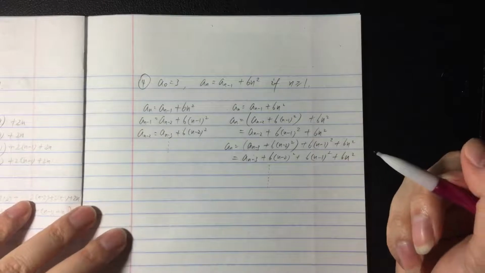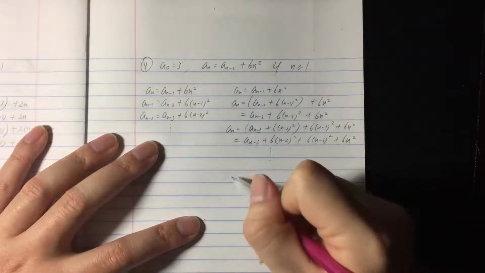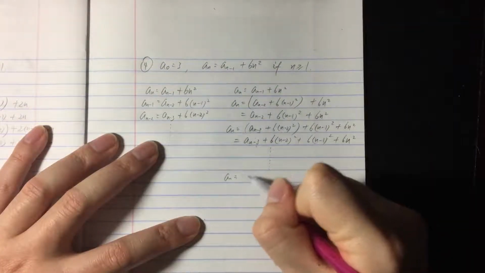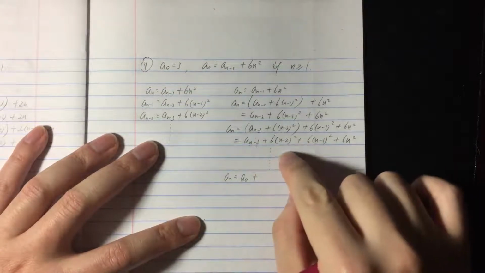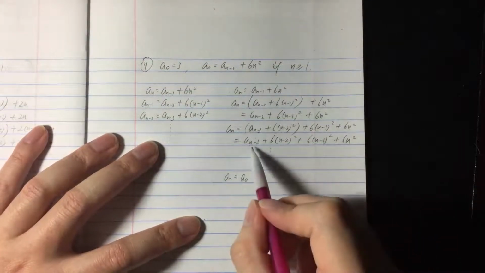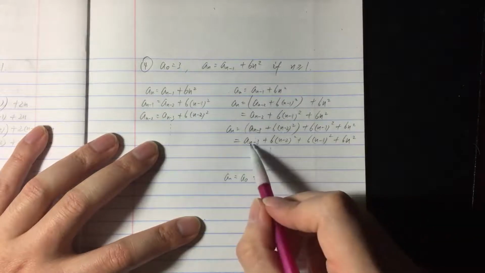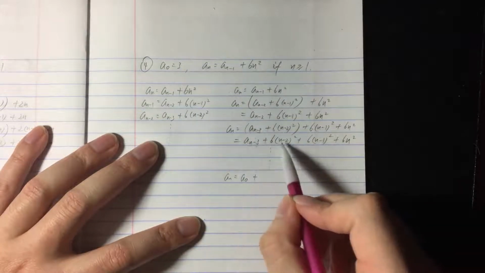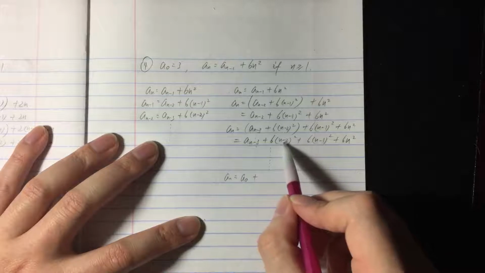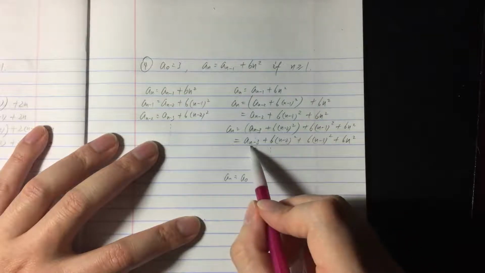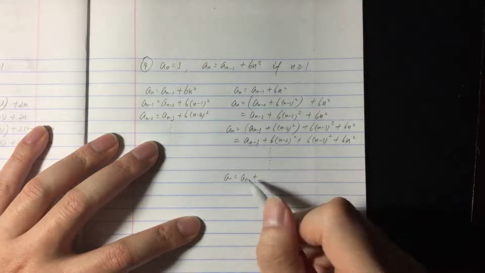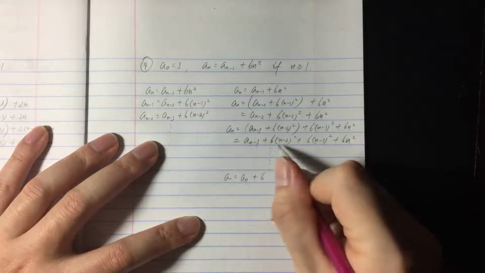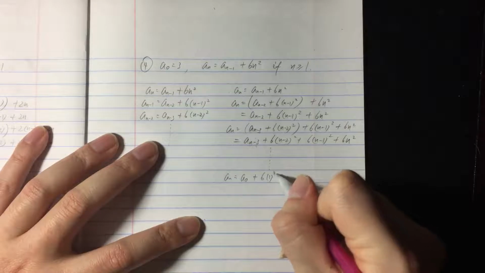Now, we try to see the pattern. If I keep substituting, when I get a sub 0 here, what do I get here? What's the next term? Observe this number here. We have n minus 3 here, n minus 2 here. n minus 2 is 1 more than n minus 3. So if the index becomes 0, n minus 2 will become 1.